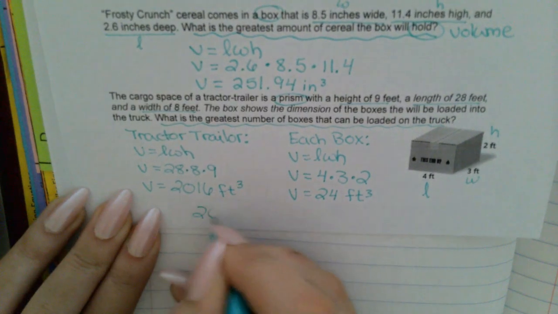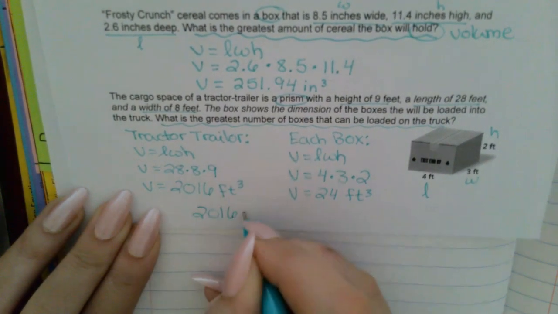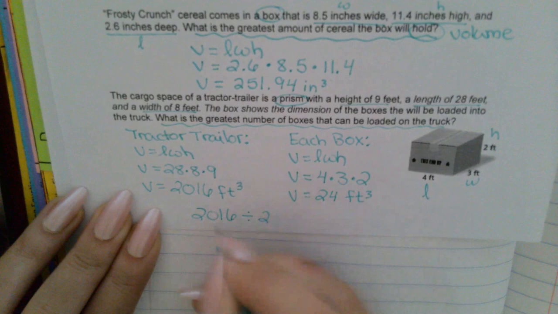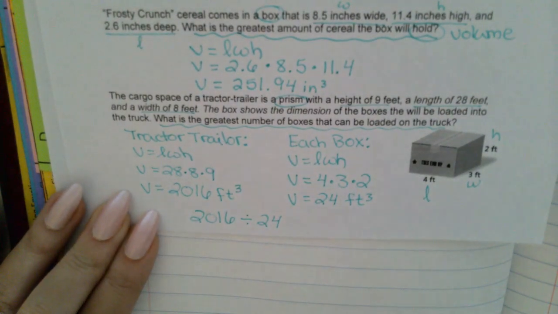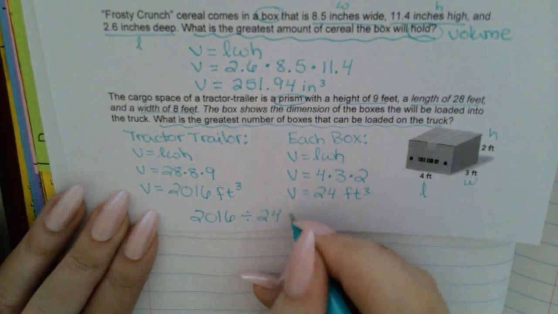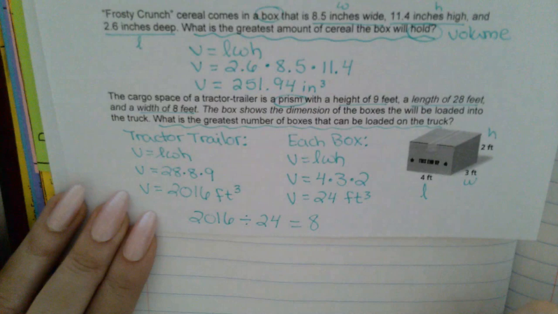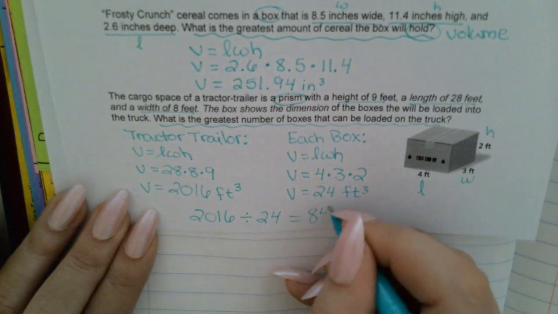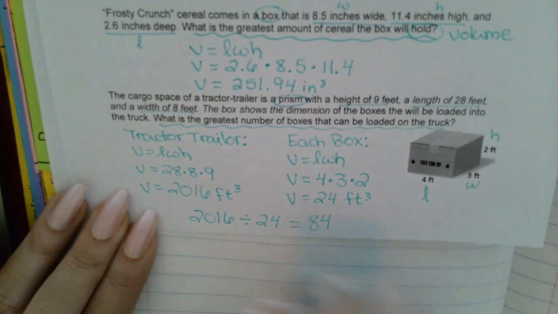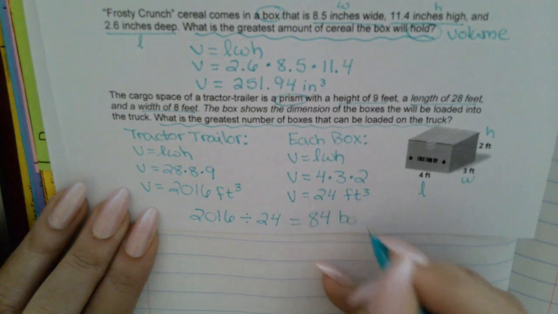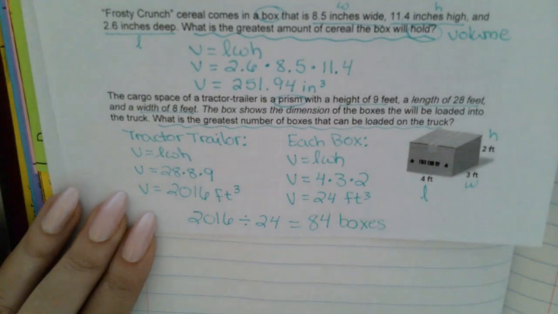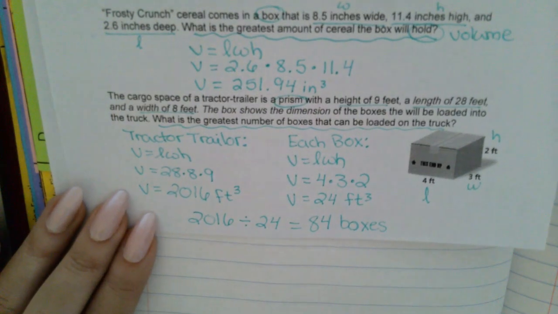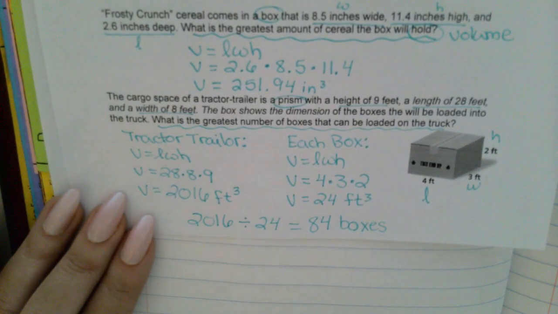So 2016 divided by 24, so the amount of space in the truck divided by the amount of space each box takes up gives me what? Now my units for this is not feet or feet cubed. What are my units? Boxes. It asks what is the greatest number of boxes. Good. So always go back to rereading the question and just make sure you're answering it.